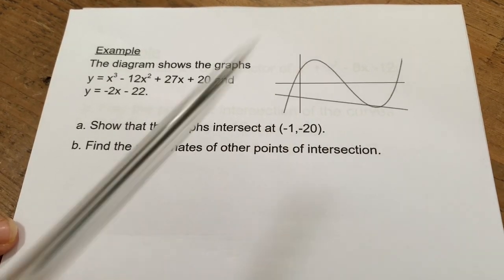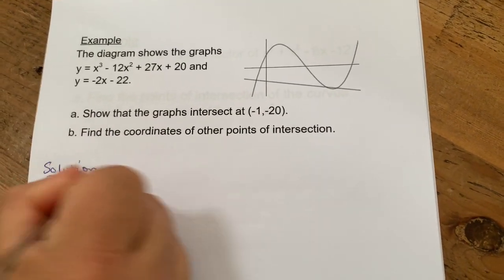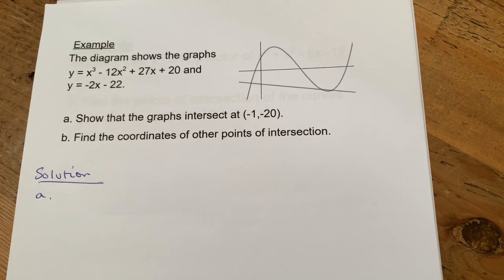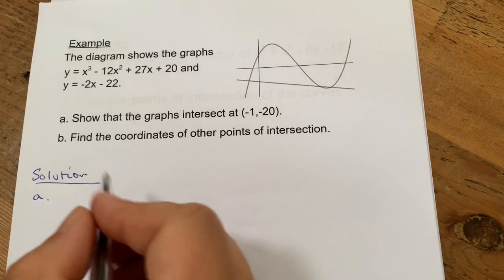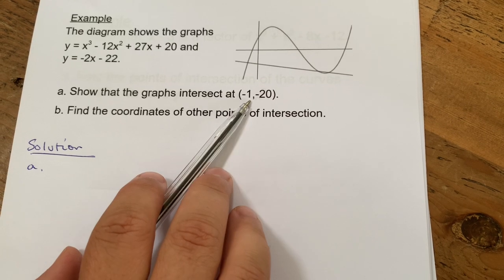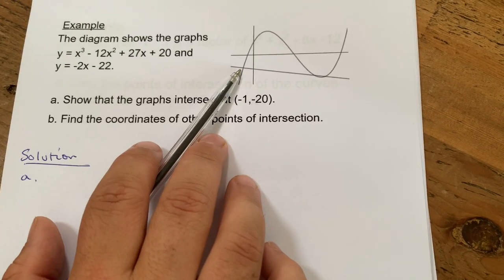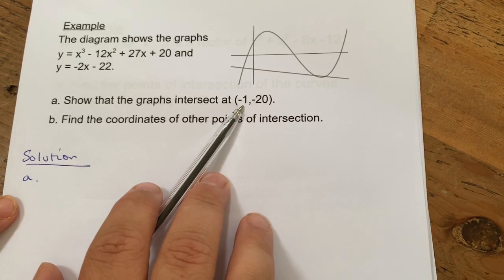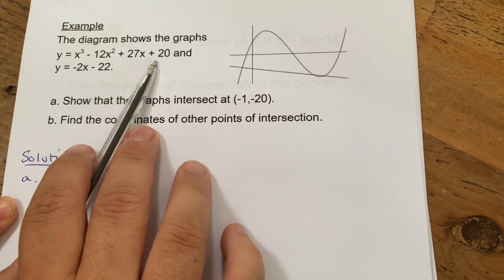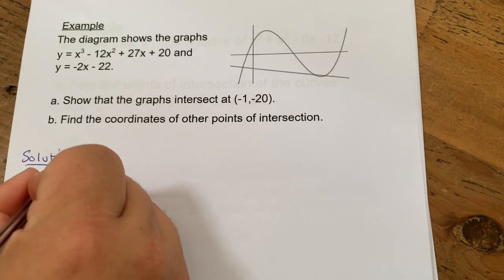Okay, so we're going to show that the graphs intersect at -1, -20. Now there's two ways to do that. So I'll show you both ways. You can decide whichever way works for you. The first way is to show that they both have that as a coordinate. So what you could do is substitute -1 into here and see if you get the answer of -20. So let's go for that.